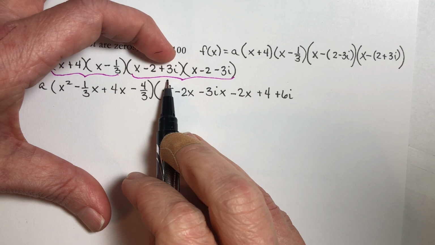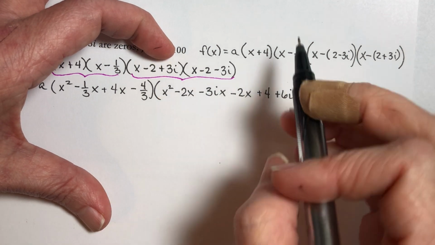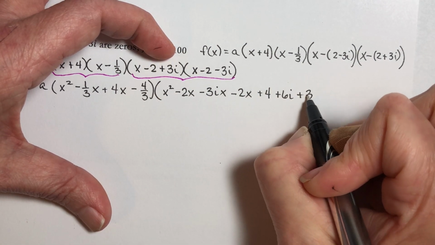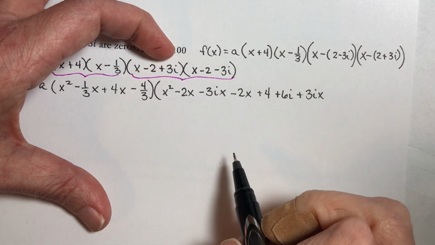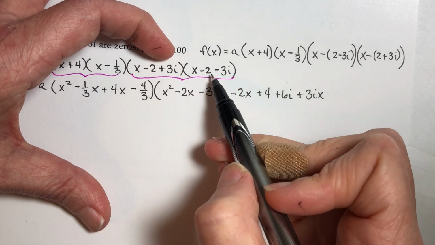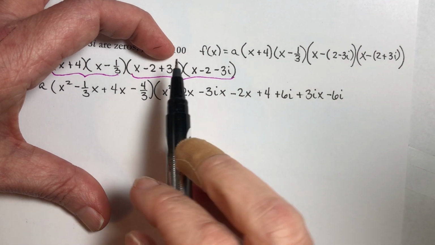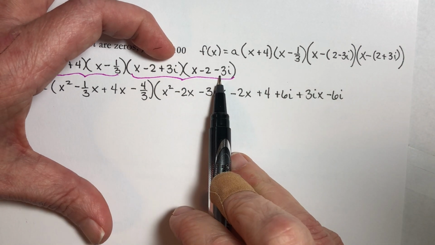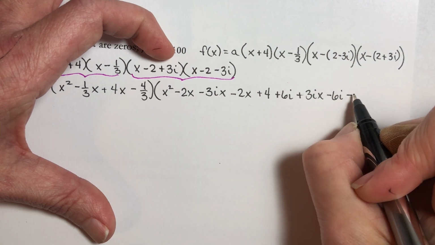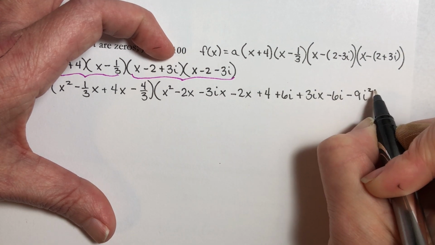Now let's distribute the positive 3i. 3i times x would be plus 3ix. 3i times -2 is minus 6i. And then 3i times -3i is going to be minus 9i squared.